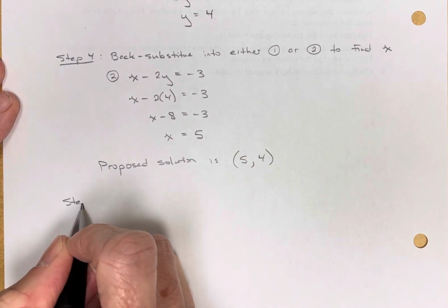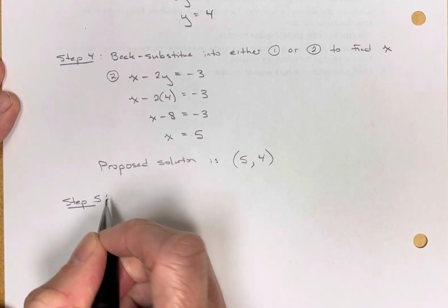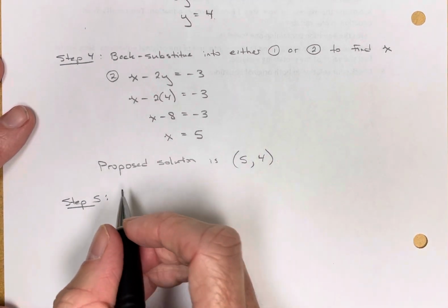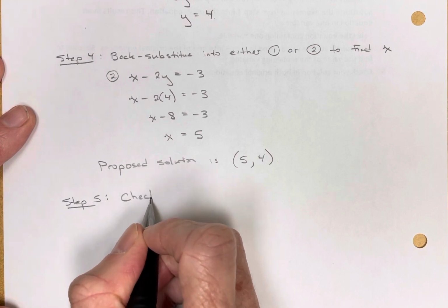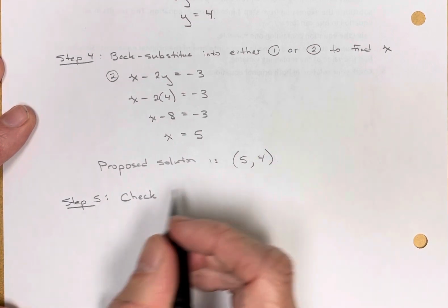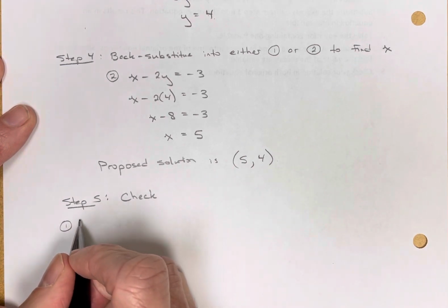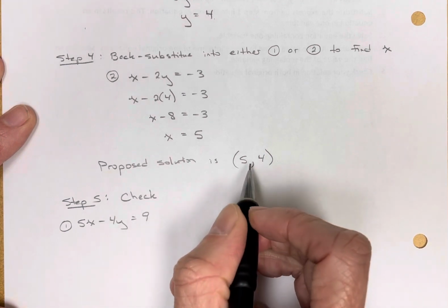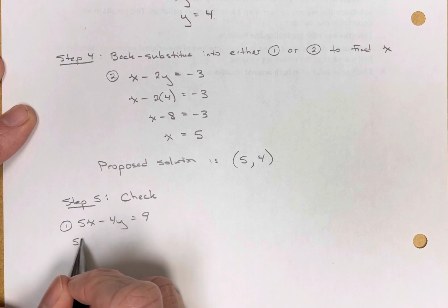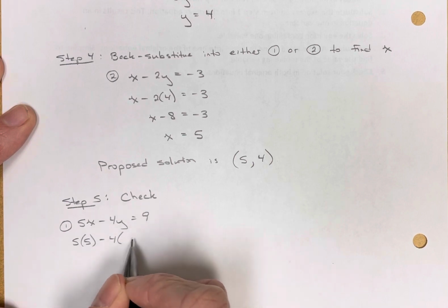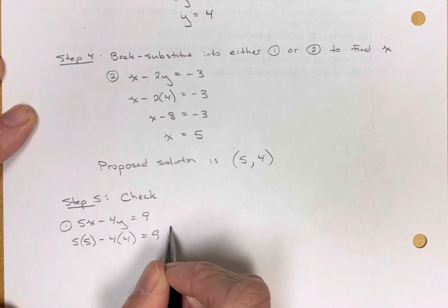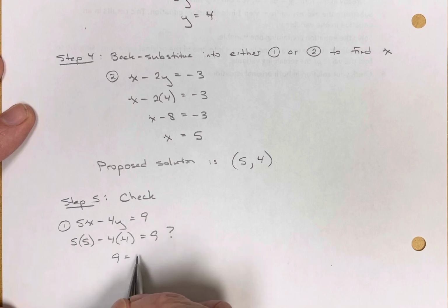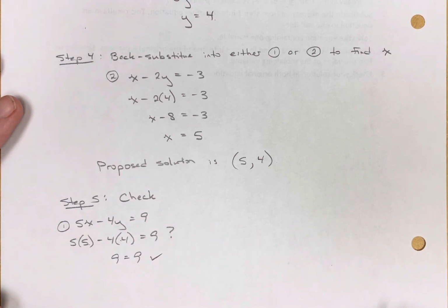Again, with algebra and equations, it's never the question, am I right? Because we can always check it to see if we're right or not. So here is our check, and we want to check our proposed solution in both equations. Equation 1 is 5x minus 4y is equal to 9. I want to see if this will work. So 5 times 5 minus 4 times 4. Is that equal to 9? 25 minus 16. Well, that's true. I know that one's right because 9 is equal to 9.